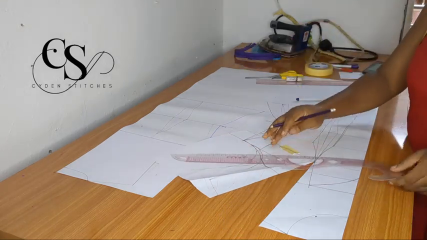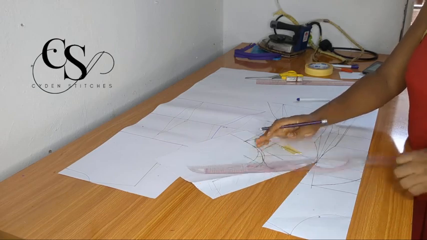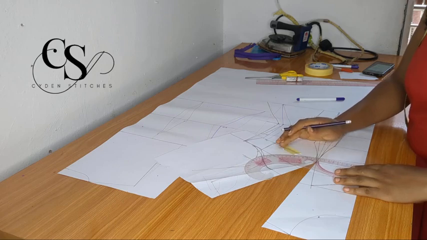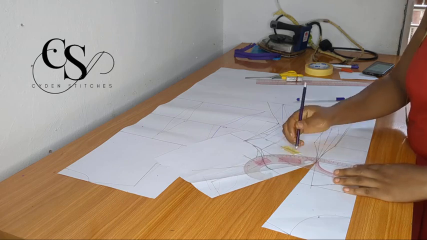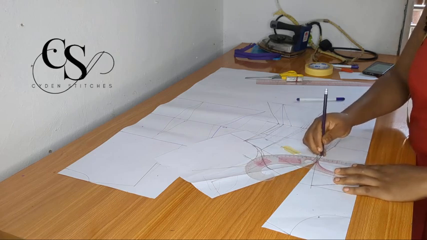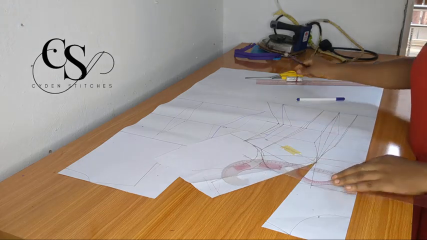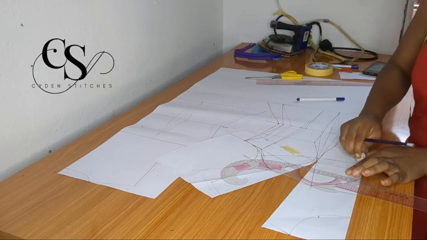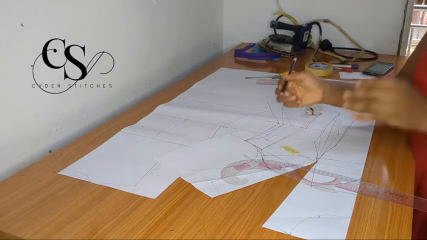So whichever one, this is fine. You can still make it like this if you don't want it to be. However you want to make it, it is okay.